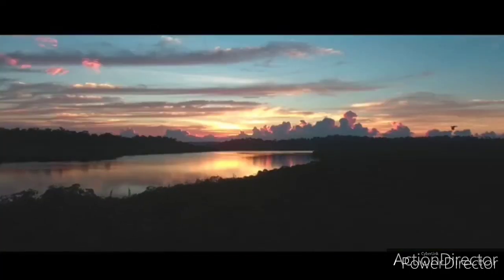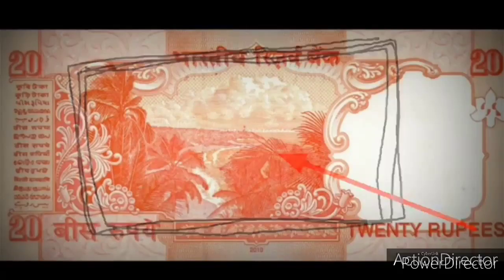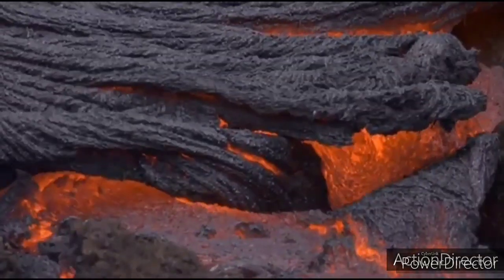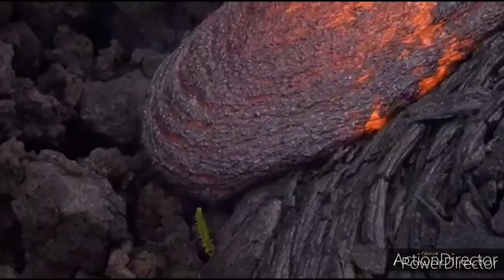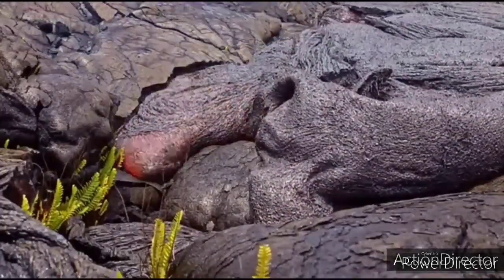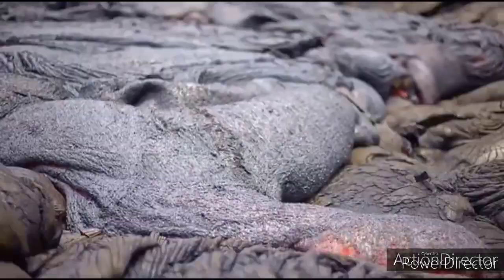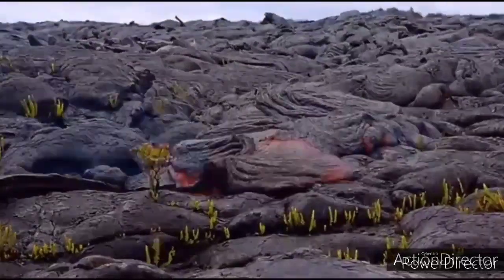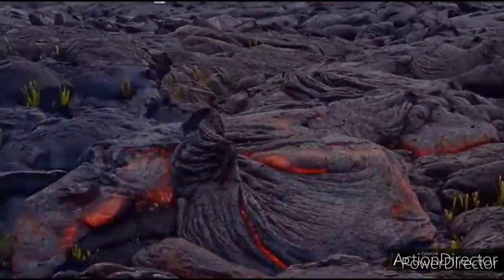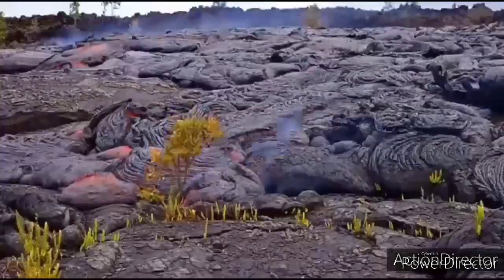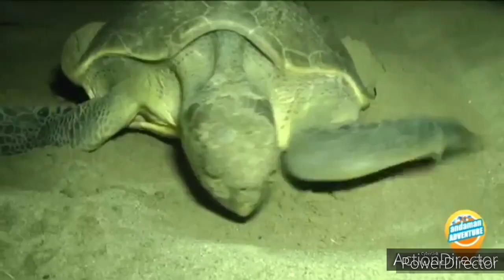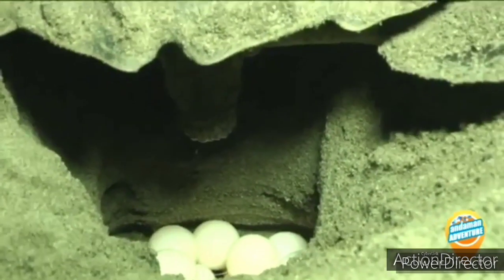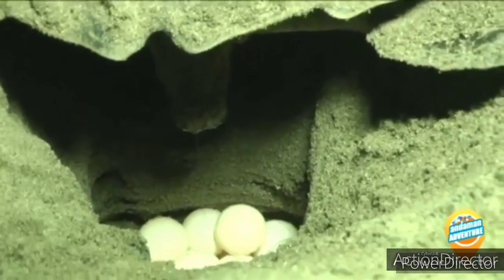The scenery on our red-colored 20 rupee notes depicts a natural scene of the Andaman and Nicobar Islands. The only active volcano in India is present in Barren Island in the Andamans, 135 kilometers away from Port Blair. The largest sea turtles in the world nest on these islands. They are huge in size, and thousands of them flock to the Andaman every year. Olive ridley turtles also use these islands as their nesting grounds.